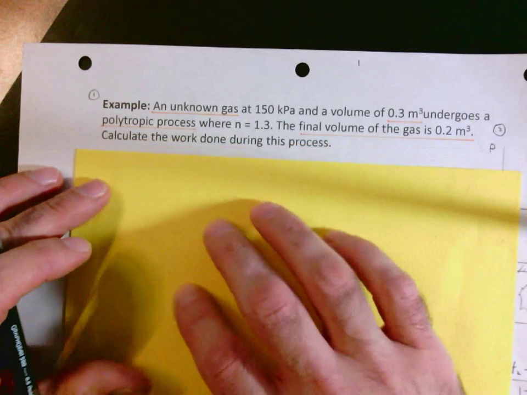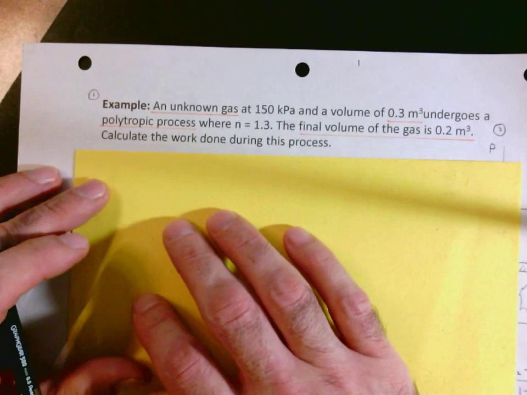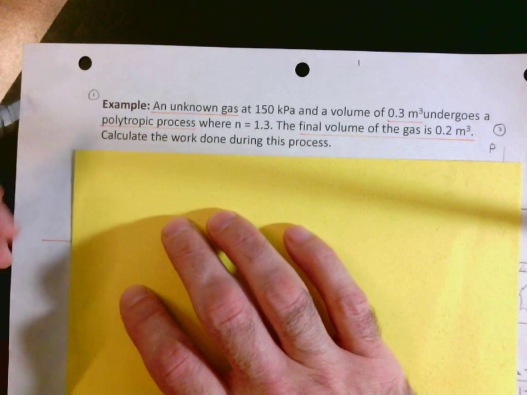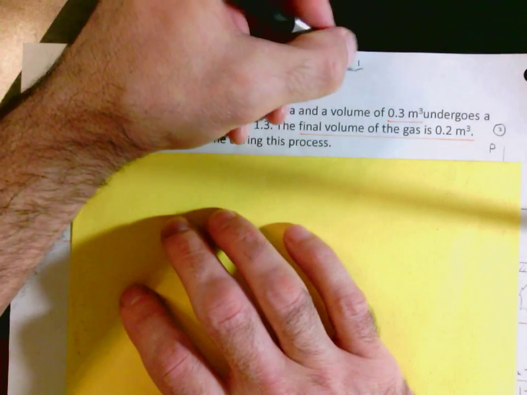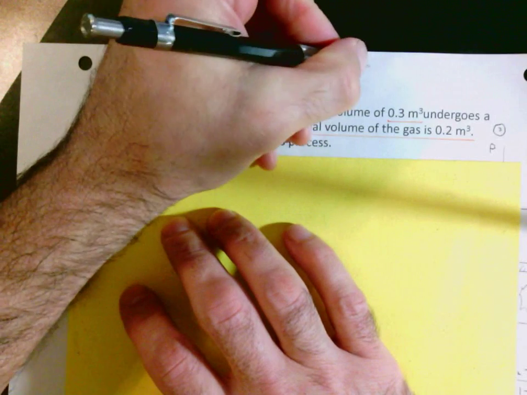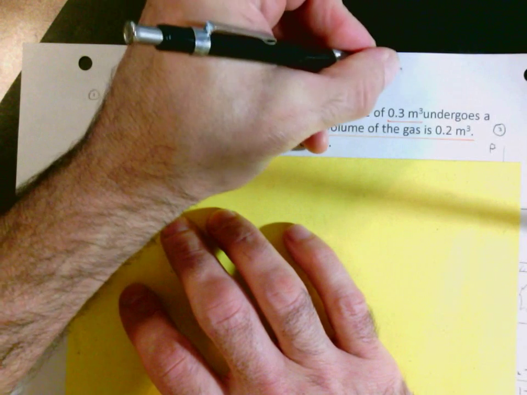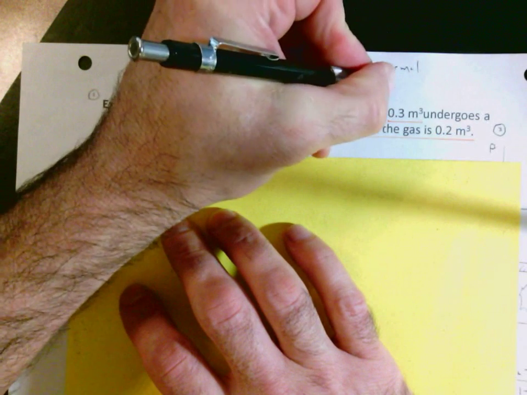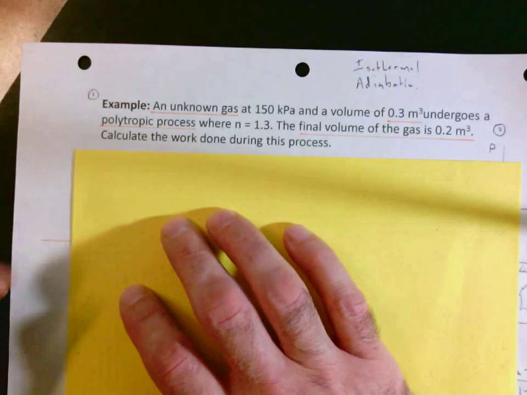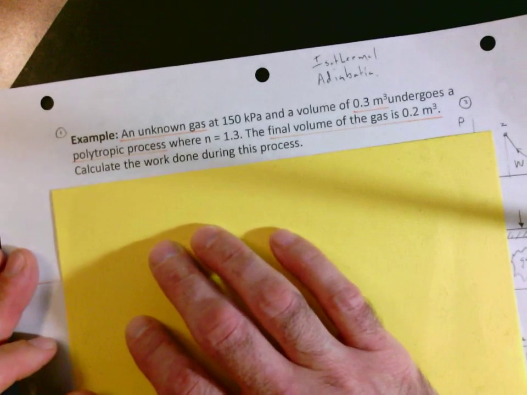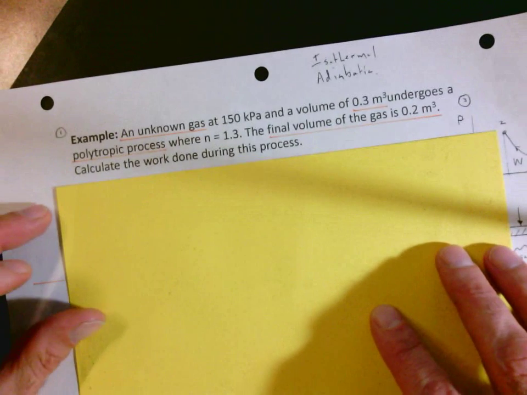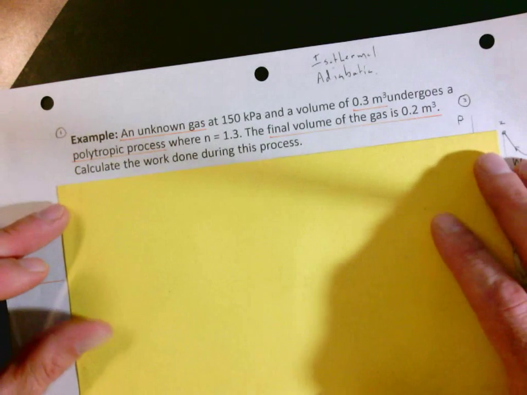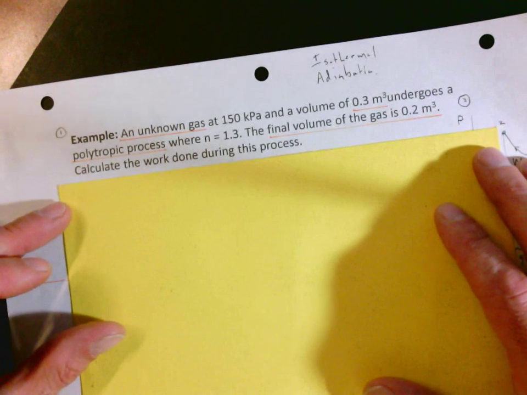Hi everyone. Here's a polytropic example. So far we have studied the isothermal and the adiabatic processes in class. I think it's important to also look at polytropic. So here goes a relatively simple problem.